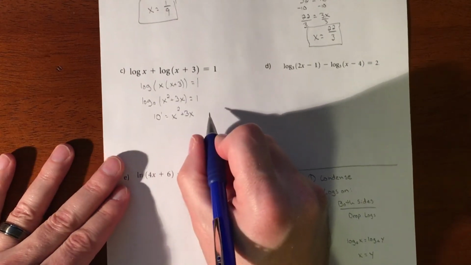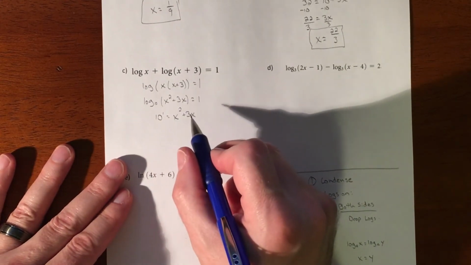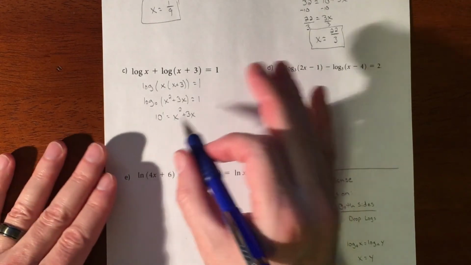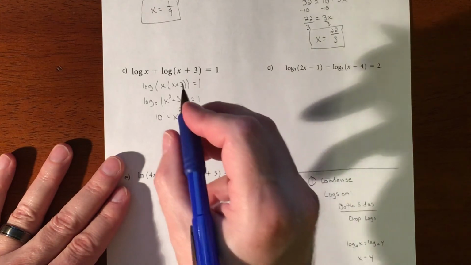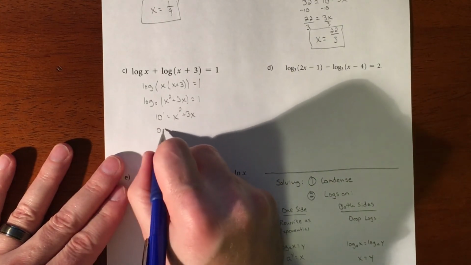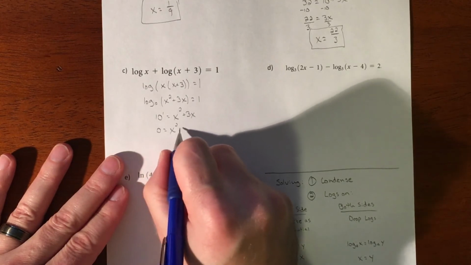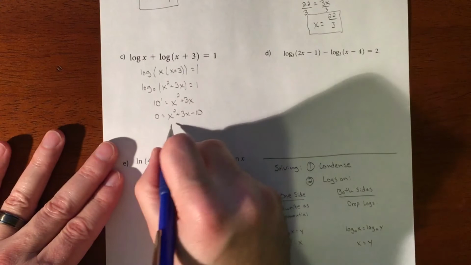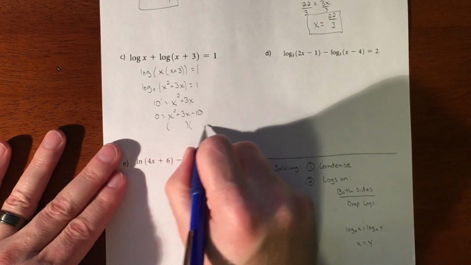We got ourselves a quadratic, and this is where you have a tendency to have solutions that don't work. Not always, but this is definitely a time you want to double check and make sure you're good. So we'll subtract the 10 over: 0 equals x squared plus 3x minus 10, and then it's factorable.